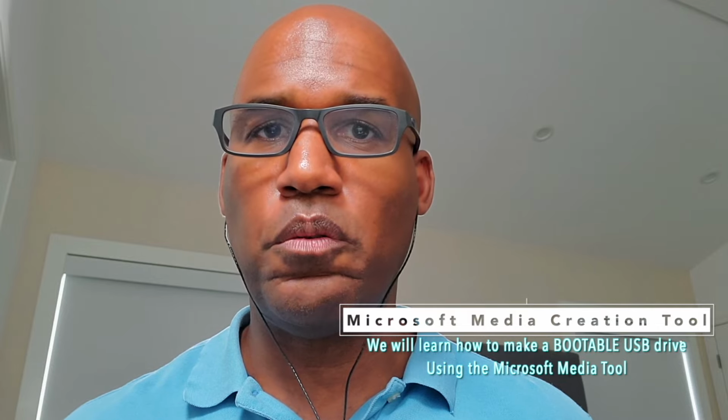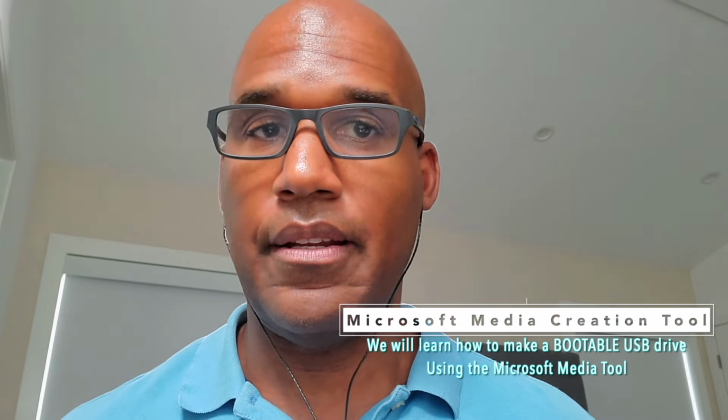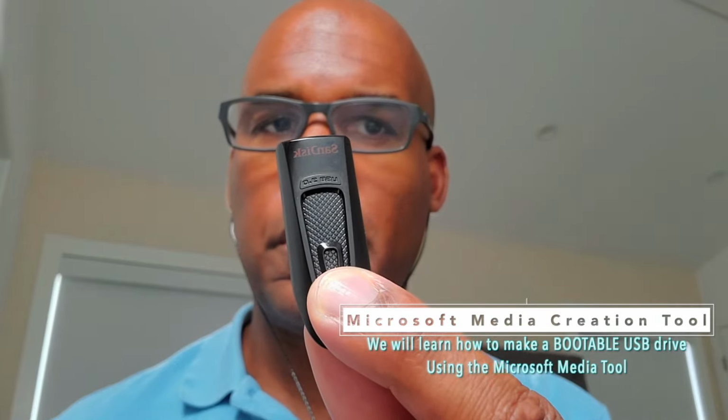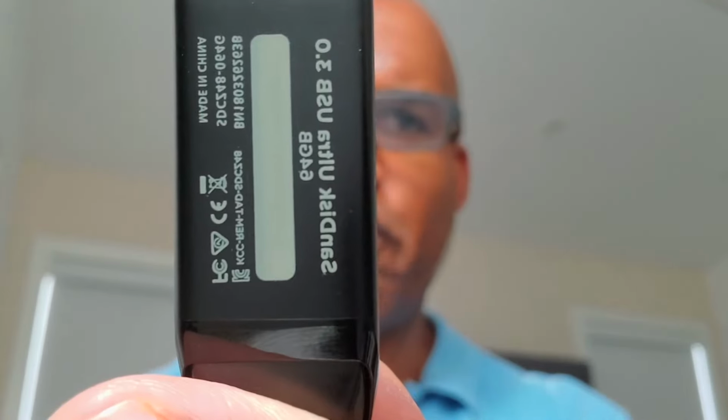So what we're going to do is create a bootable Windows 10 USB. This is a 64 gigabyte USB, and it's USB 3.0. You can tell by the blue. So we're going to create a bootable Windows 10 USB from the Microsoft Media Creation Tool, and we're going to do that now.